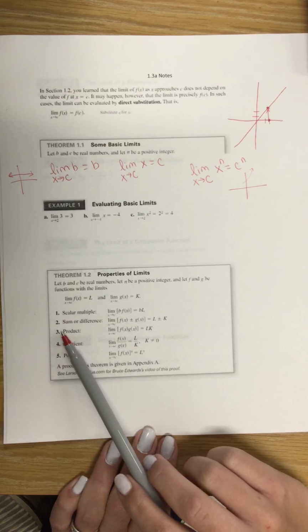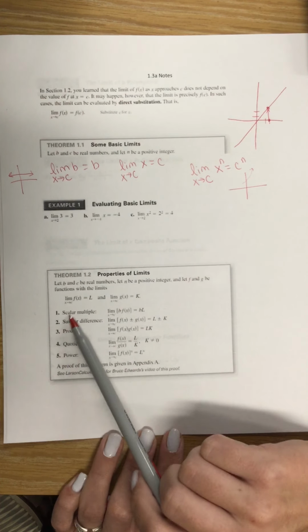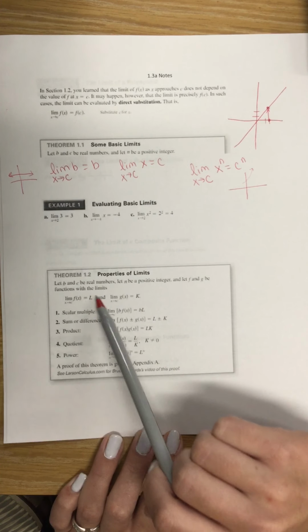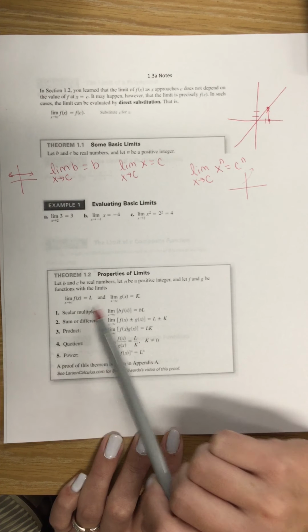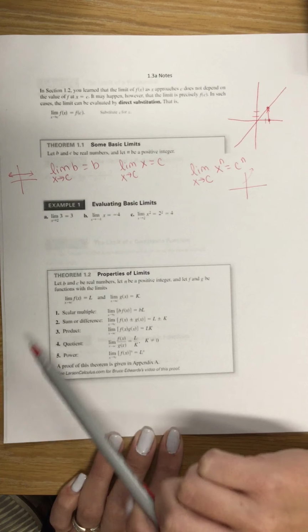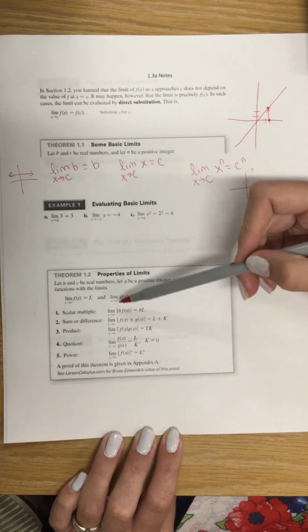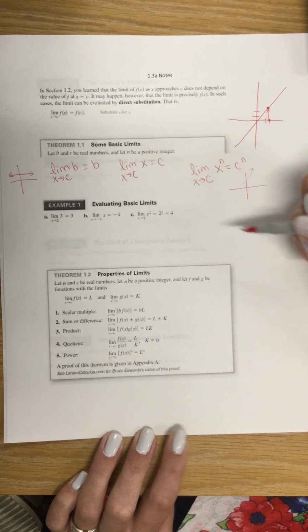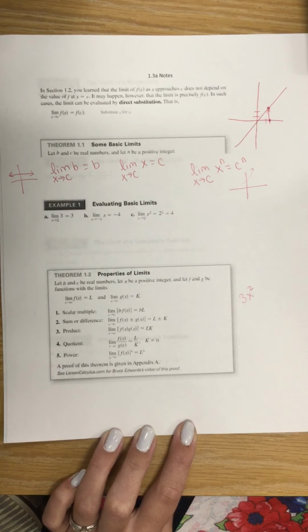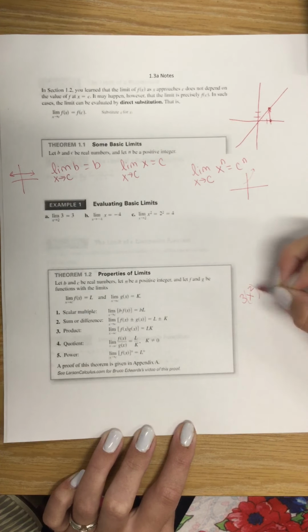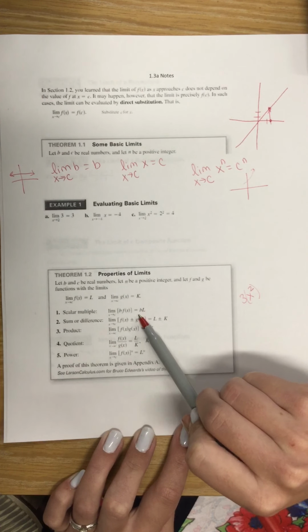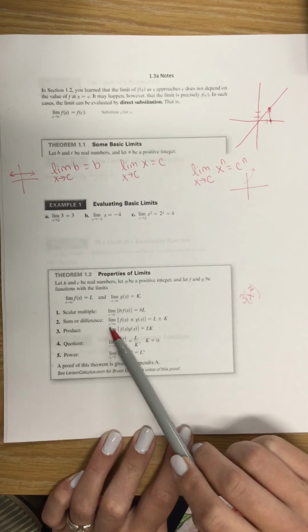So we have some different properties here. This is just saying that the limit as x goes to c of this function is L, so whatever limit we get. And the limit of g of x is k. So it's saying that if we have some number that we're multiplying on the outside of our function, like 3x squared, the limit of x squared, we would just multiply it by that 3, or whatever's out front.